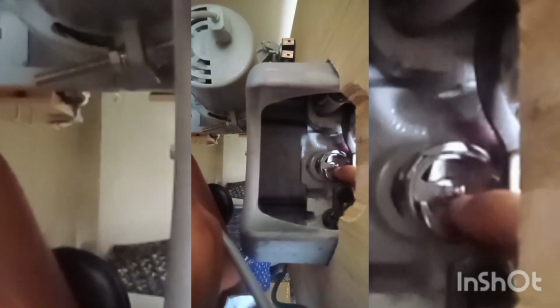Now see the way my hand is positioned. I'm trying to locate this particular spot here. This is where my thread is going to come into. So now I'm going to bring it. Remember that there is a hole on your bobbin case, and also there is a hole on your bobbin itself. So that hole is what is going to enter here, right here.